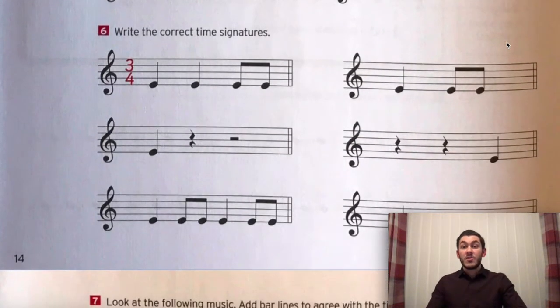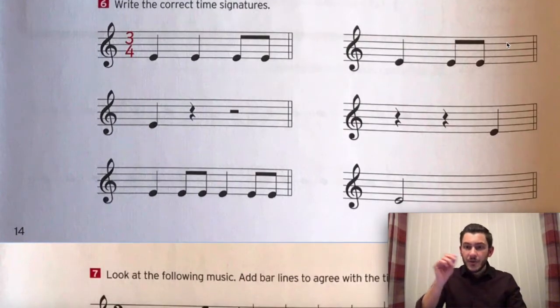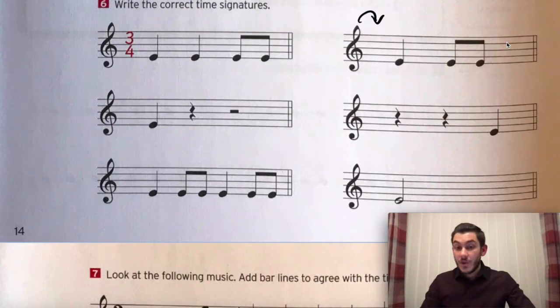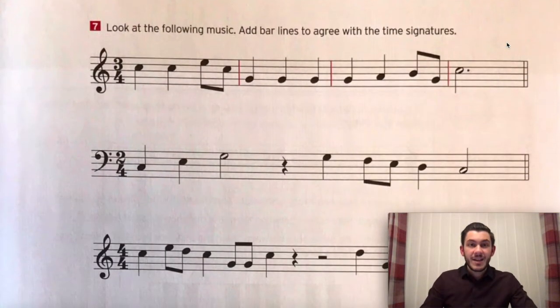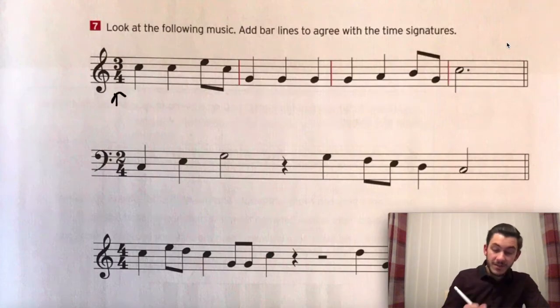6 asks us to write the correct time signature. So you need to count how many crotchet beats are there in that bar and put the number on top of 4 at the start, just after the treble clef. And number 7 asks us to look at the music and add bar lines to agree with the time signatures. For, in the example, it has a 3-4 time signature.